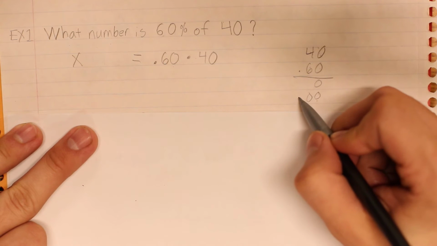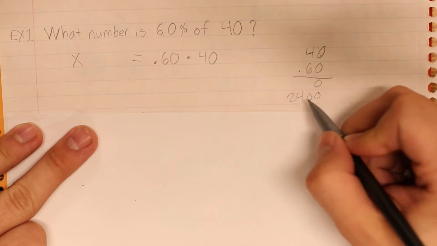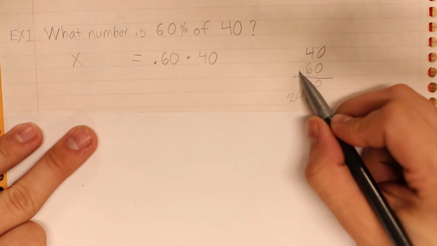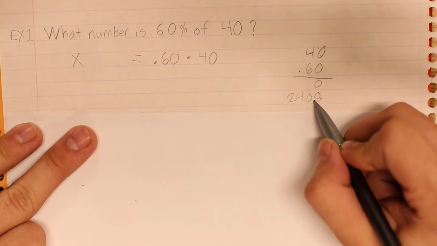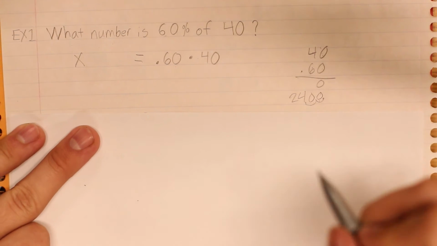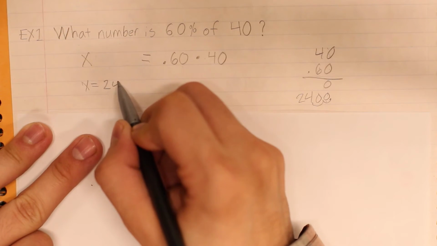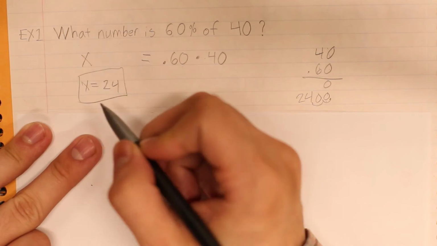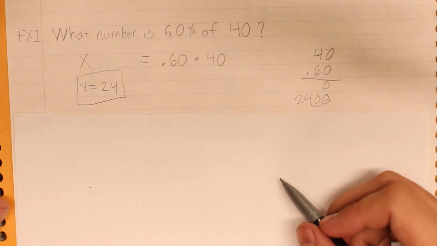6 times that would be my 24. And since I have two numbers past the decimal, I need to bring my decimal up 2 places. So the answer is x is equal to 24, okay? So that's what we get there. X is equal to 24. Yeehaw.